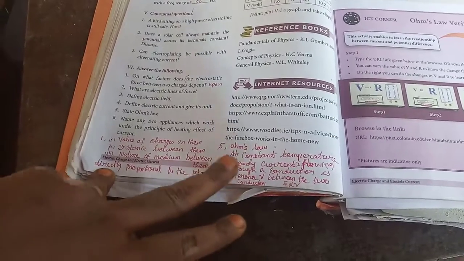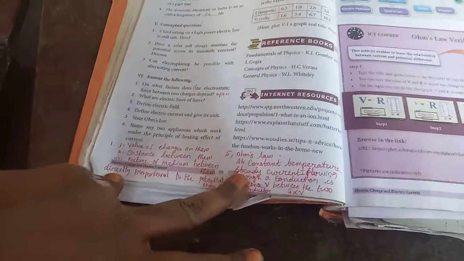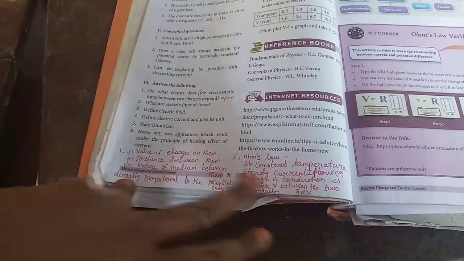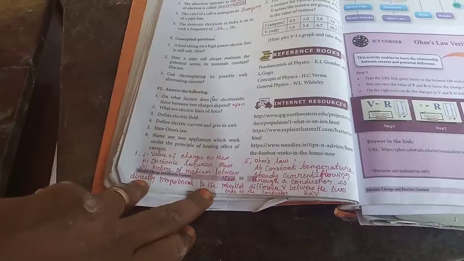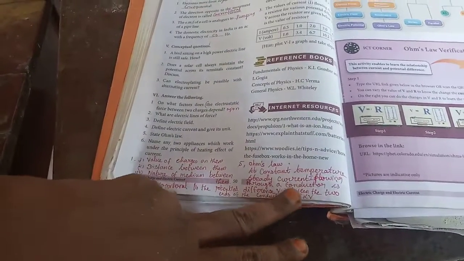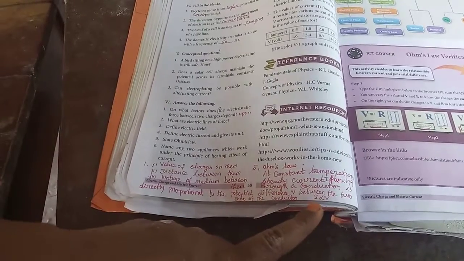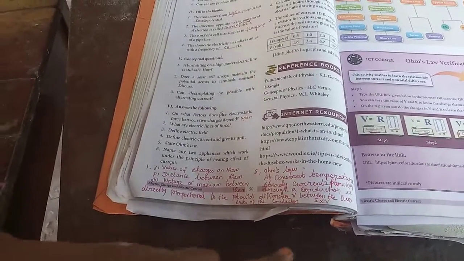Once again I am reading: at a constant temperature, a steady current I flowing through a conductor is directly proportional to the potential difference V between the two ends of a conductor. In the next line you have to write I is proportional to V.